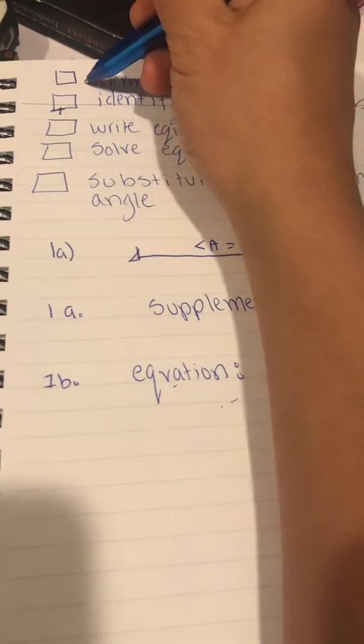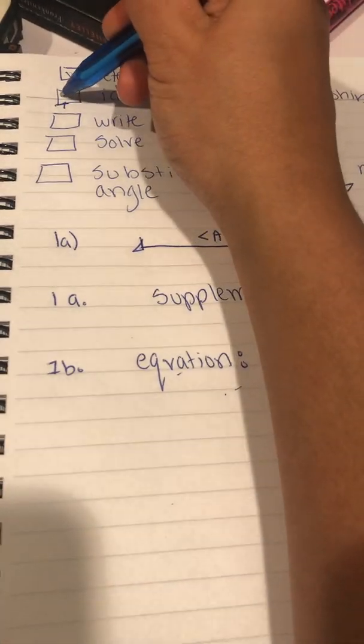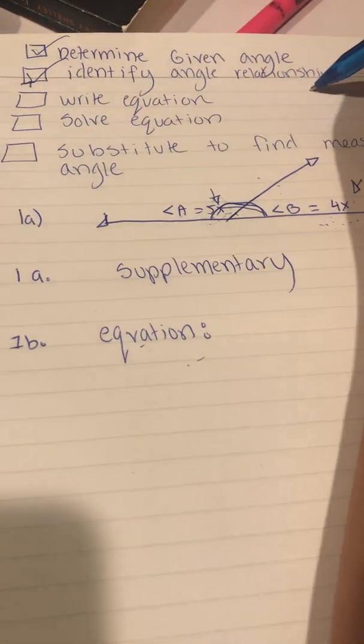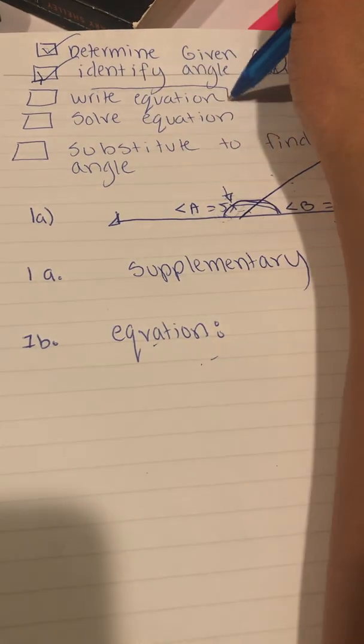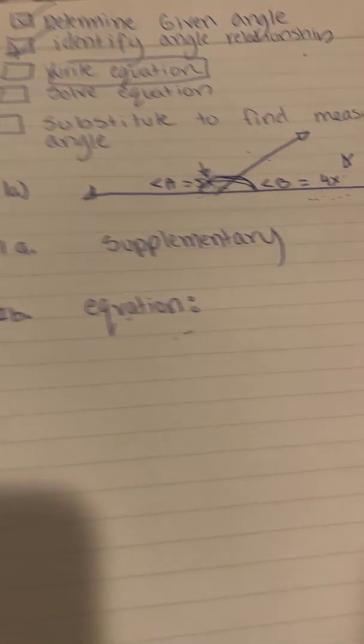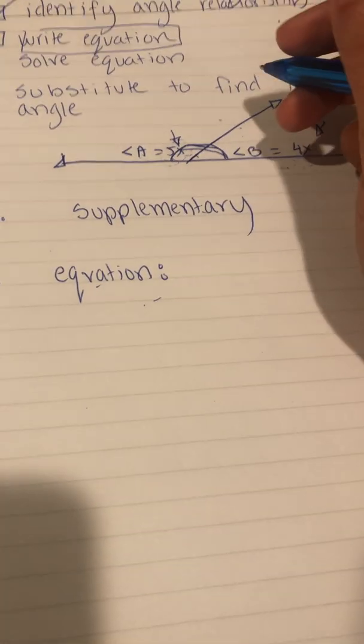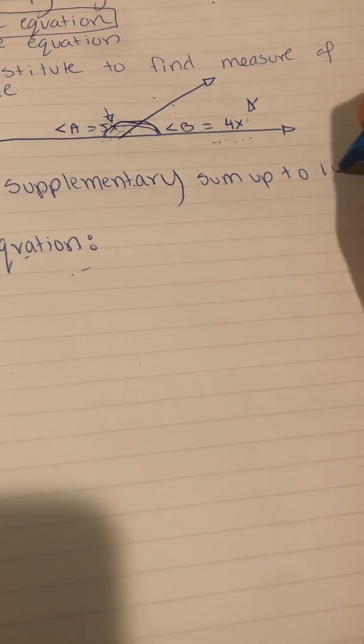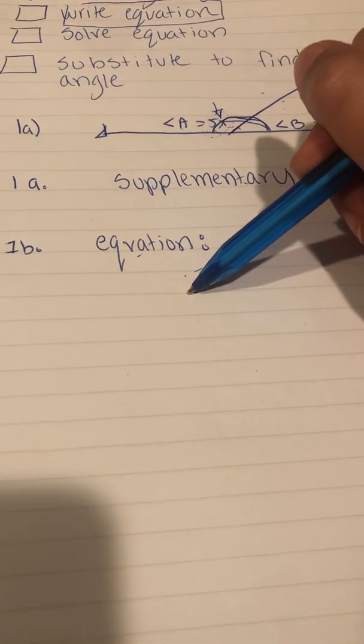So here's what I know. We know that we're looking at angles A and B. We know that they're supplementary according to the CFS, and using that, that's how we're going to write the equation. So I know that supplementary angles sum up to 180 degrees. And I'm going to use this information to find my equation.